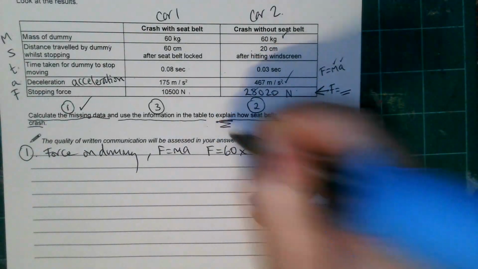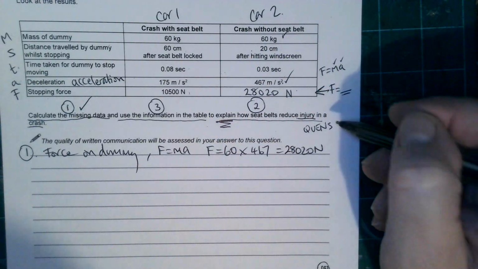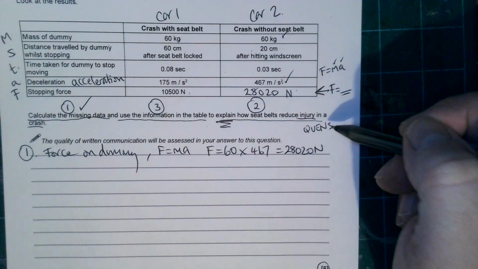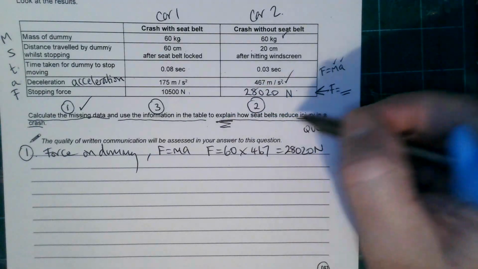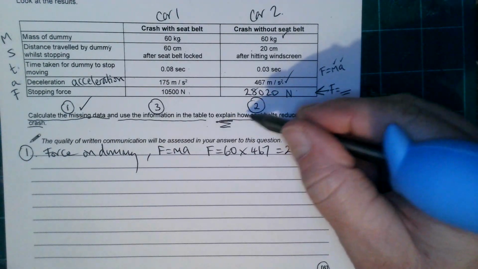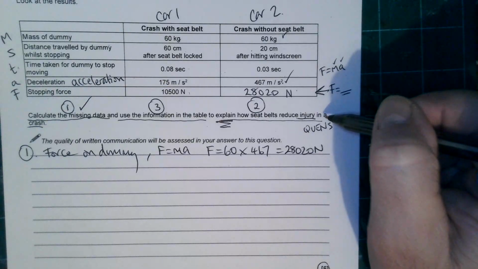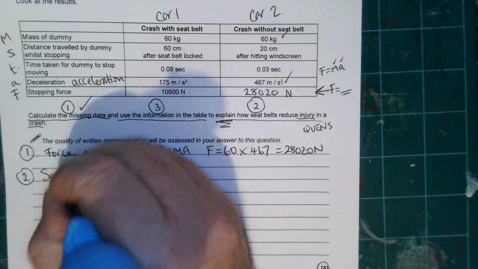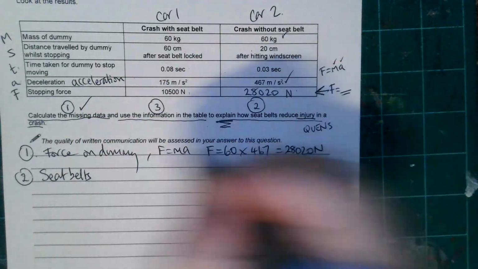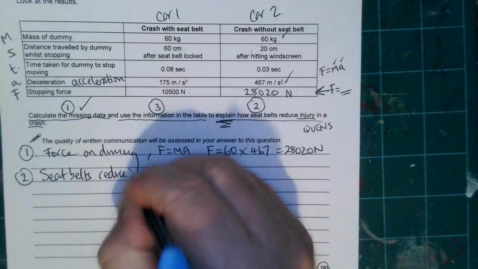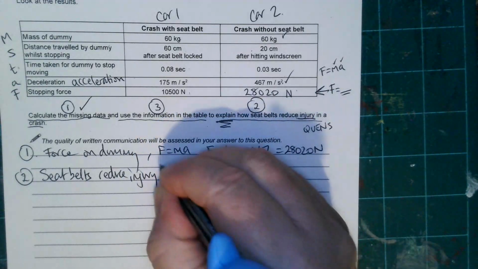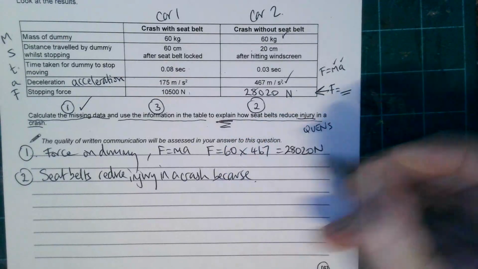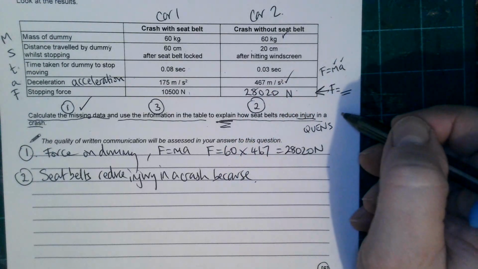Explain is a command word. Generally, that means I'm going to have a because in there. I like to use the question to make myself a sentence starter. So let's use some of these words. I can say seatbelts reduce injury in a crash because. Don't be afraid of using the words from the question in your answer.